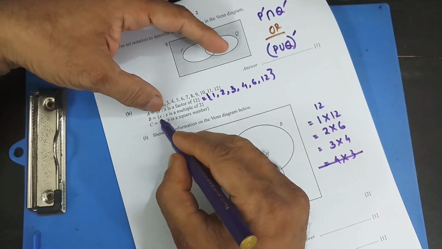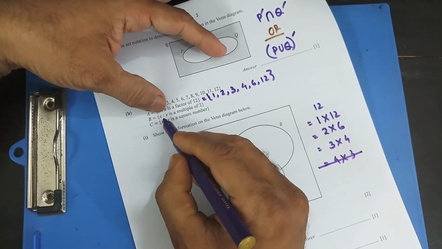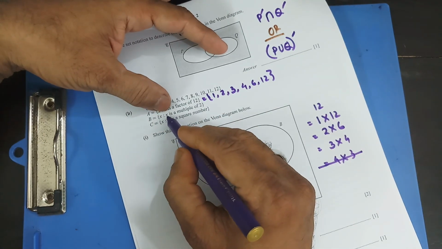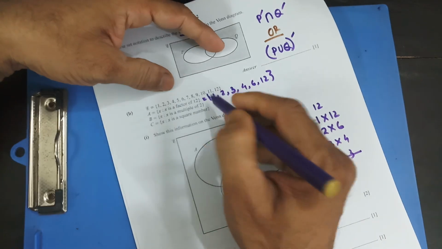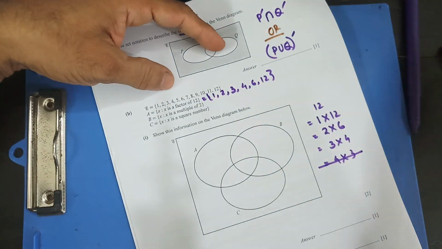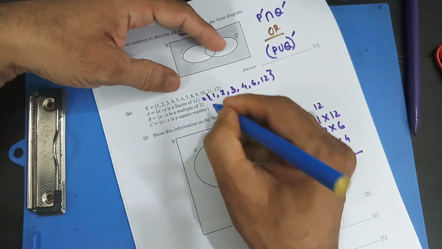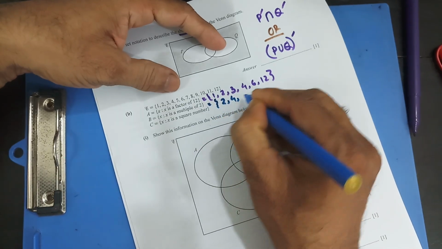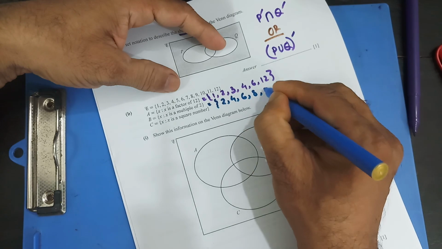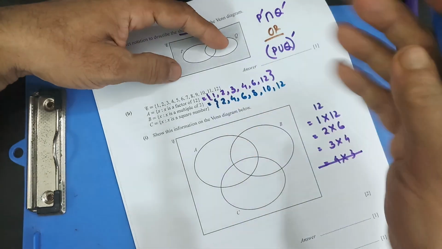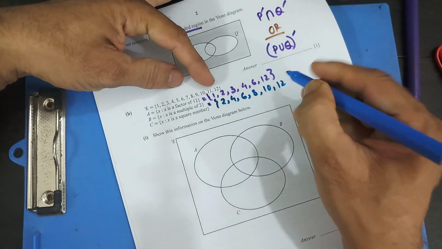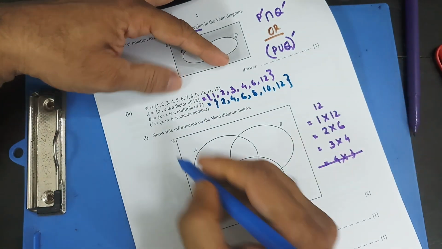Now B is such that x is a multiple of 2 from here. So for multiples of 2, I'm just going to use a different color. Multiples of 2 are 2, 4, 6, 8, 10, 12. Then I can go 14, 16, 18, but look at this universal set. The last number is 12, so I'm going to stop right over here.